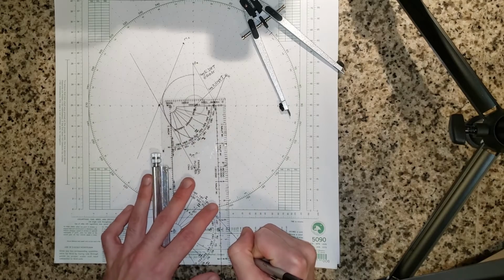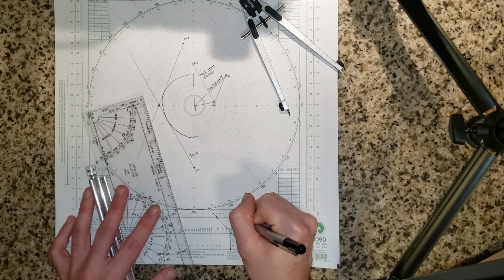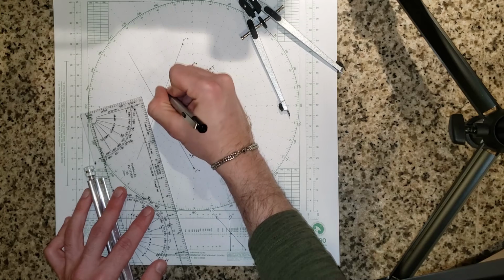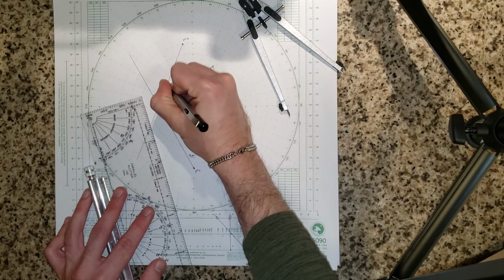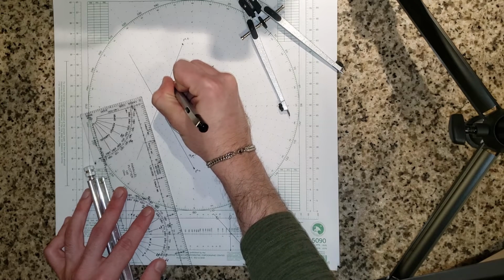Connect the 2 points, and this will be 14 minutes.